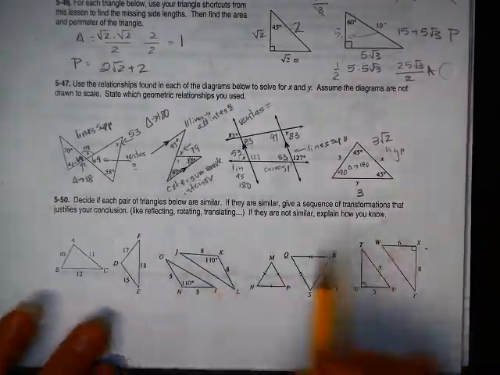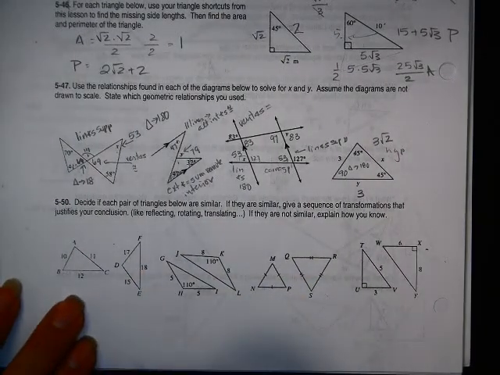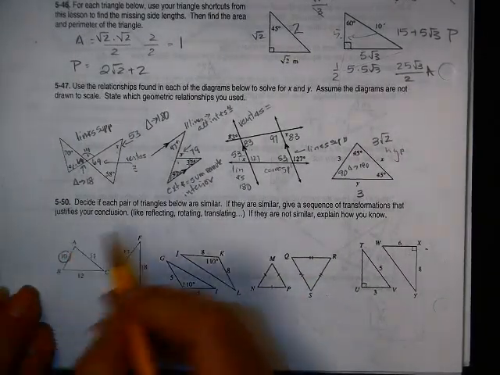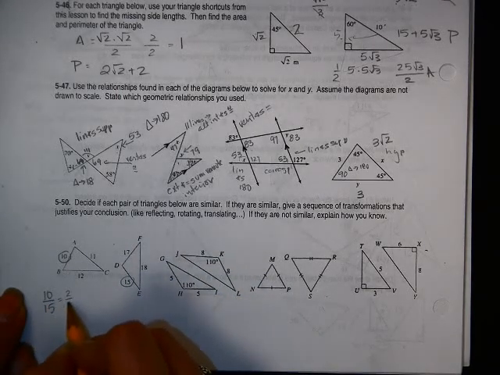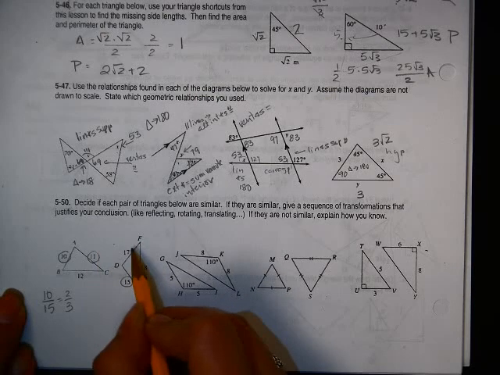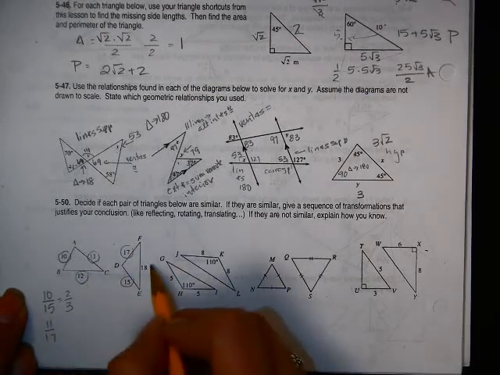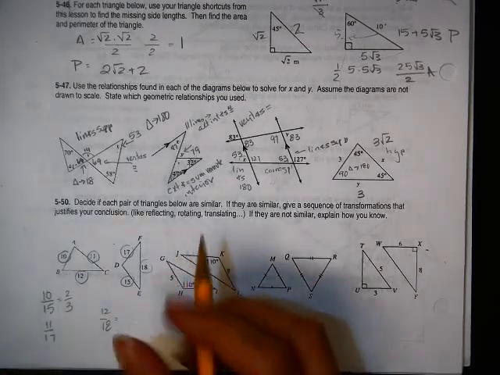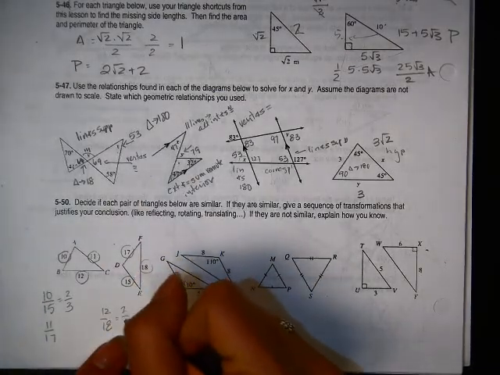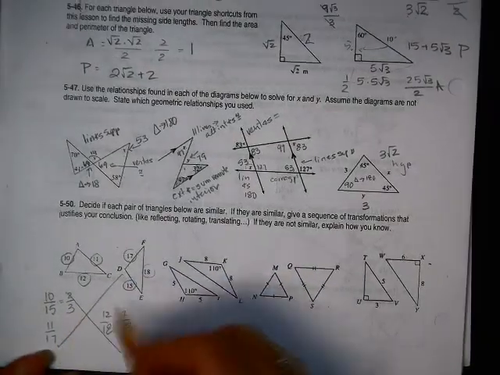Okay, here's our last one. So for these here, I'm trying to figure out if they're similar. So this is the smallest one, and this is the smallest one. And this is the next biggest one, and the next biggest one. And this is the biggest one and the biggest one. So 6 goes into both those, 2 and 3. So it looks like these two are the same, but this one isn't. So this is not similar.